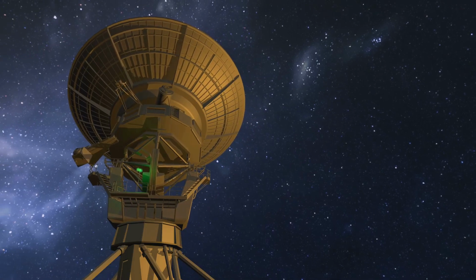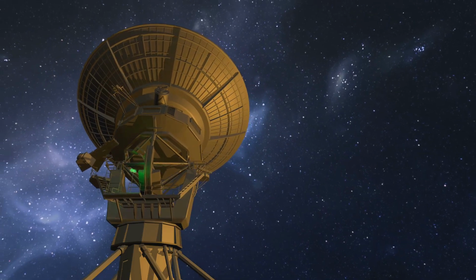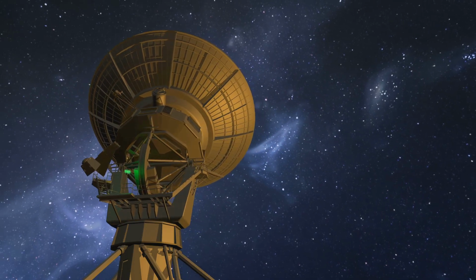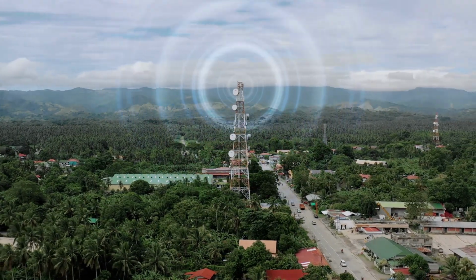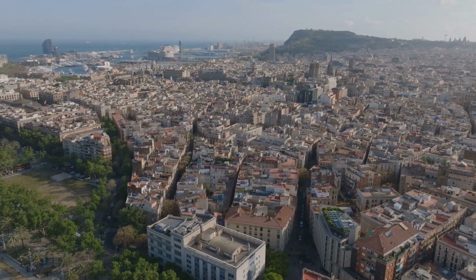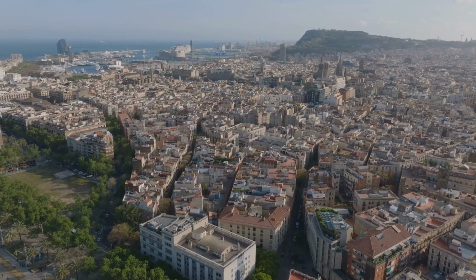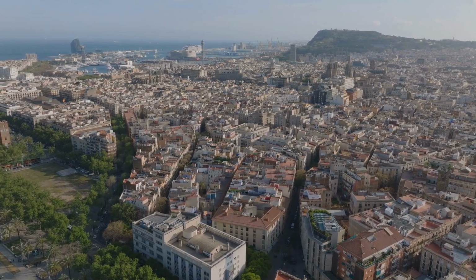After that, we have f sub c, the fraction of civilizations that develop the technology to communicate across space. This includes things like radio waves that could be detected by other civilizations. This term reflects the idea that not all intelligent life may be interested in or capable of communicating with us.